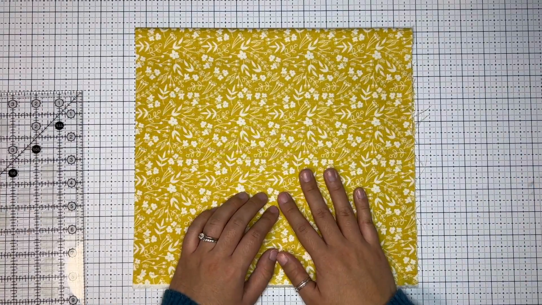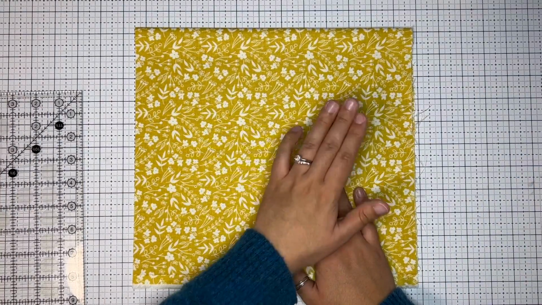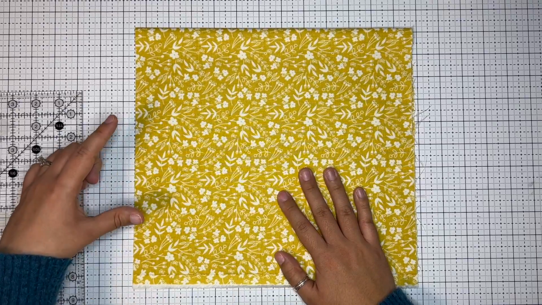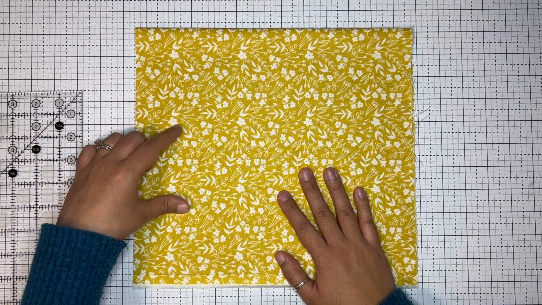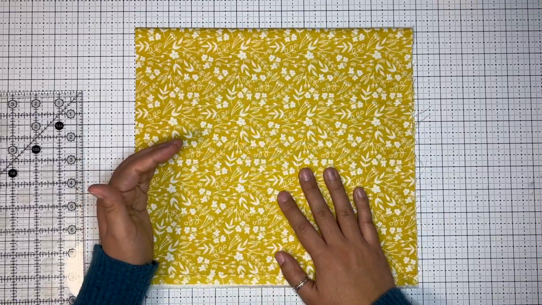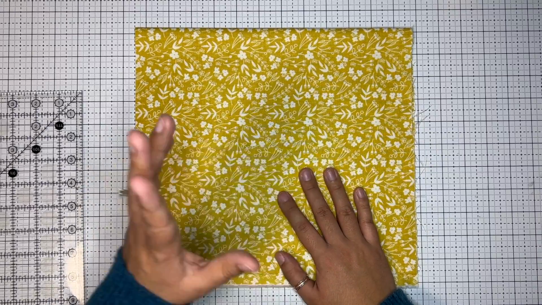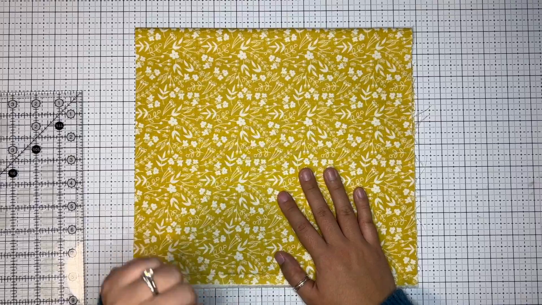So subcutting means that you're first going to cut that 3-inch strip of fabric, and then from that fabric you will be cutting your 3-inch squares. So let me show you how that's done.